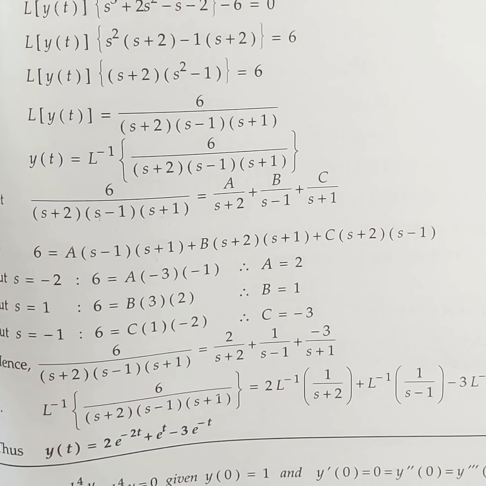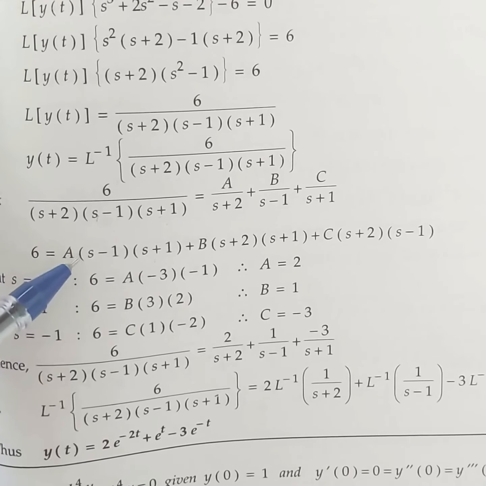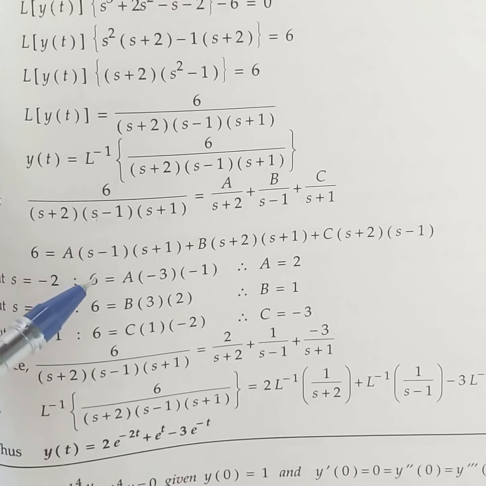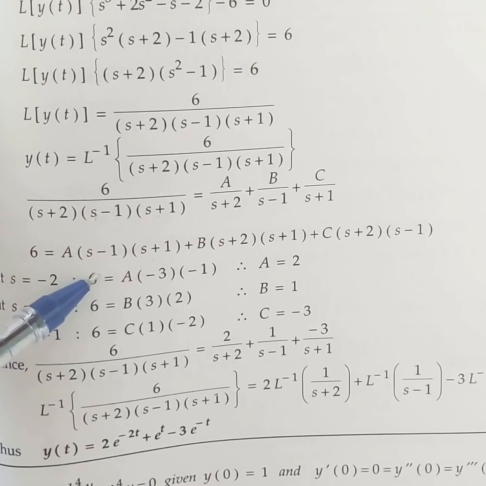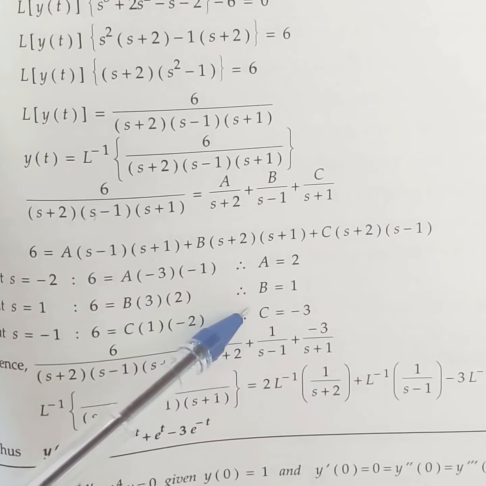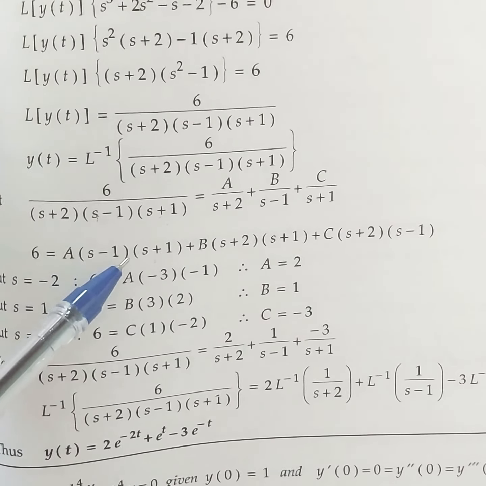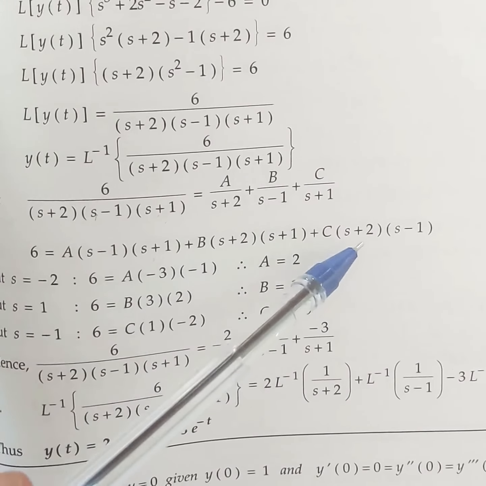Now I have to substitute suitable values to find A, B and C. So if I substitute s as 1, then A will become 0 and C will become 0, I will get B. So we got B. And if I substitute s as minus 2, B will become 0, C will become 0.